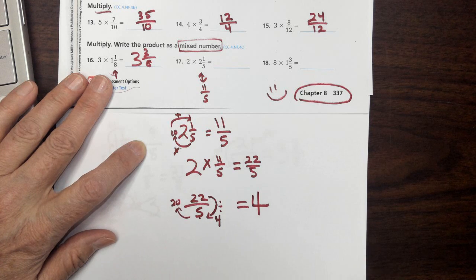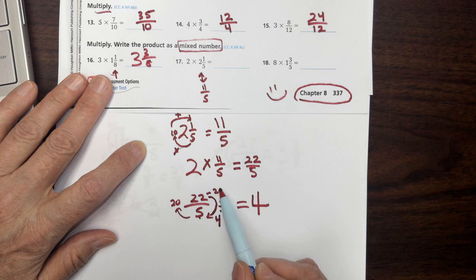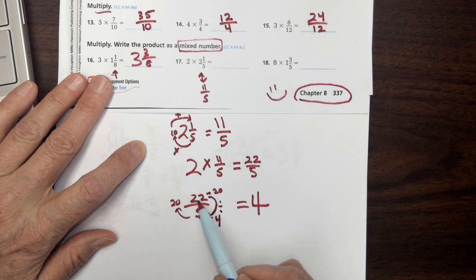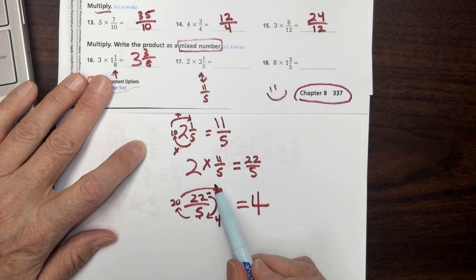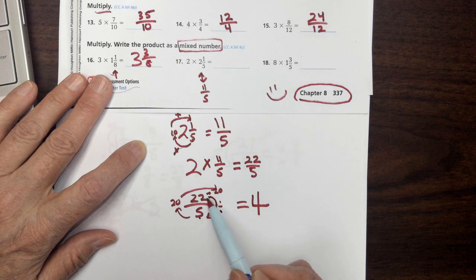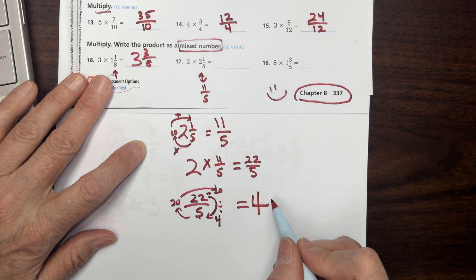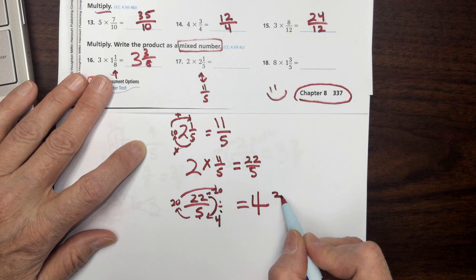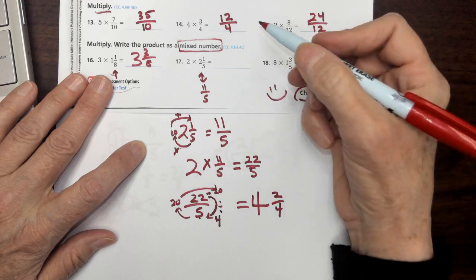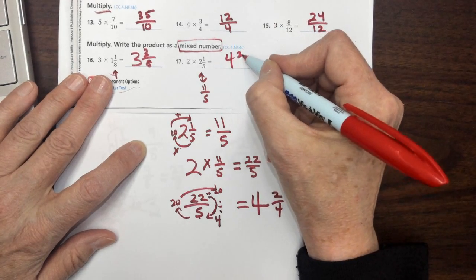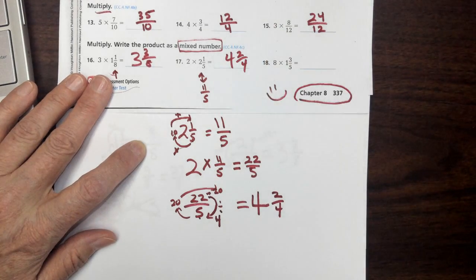It's 20, right? So we have to subtract the 20, because divide and subtract go together. We have to subtract this 20 away from the 22. 22 minus 20 is 2/4. So we have 4 2/4.